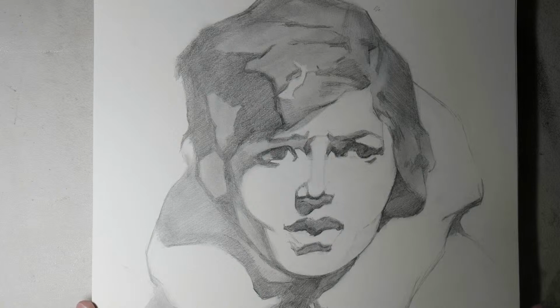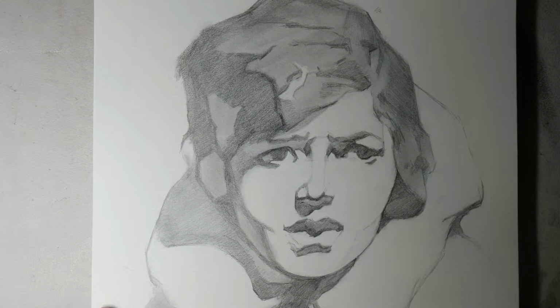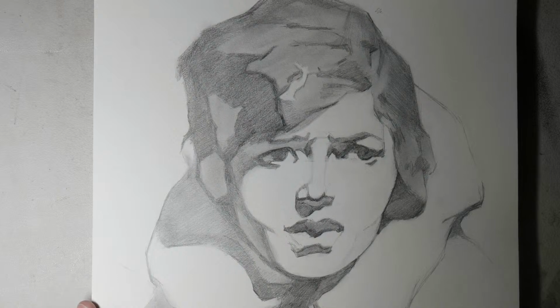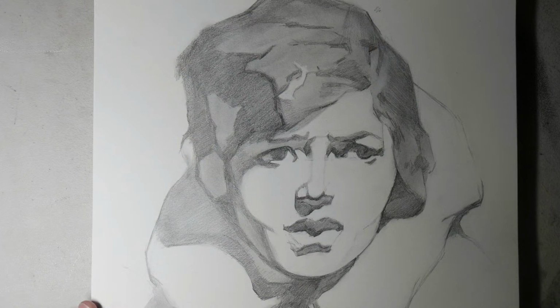In the second part of the video, I start to build up the shadow values more. So you can see there's more value happening here, and I make some corrections that I missed in the original video and discuss how to start to build up the values and make corrections as you go along. So in this stream, I'm going to work on building up the values more and then working in the halftones. I'll probably start working on the halftones right away for this video.